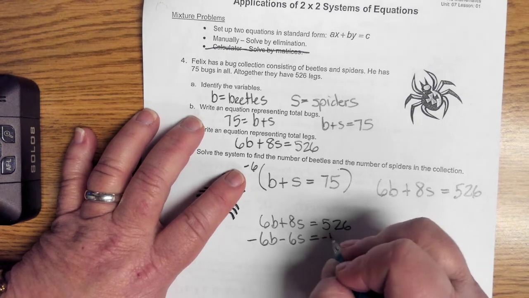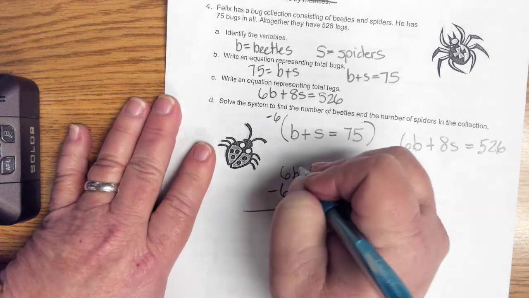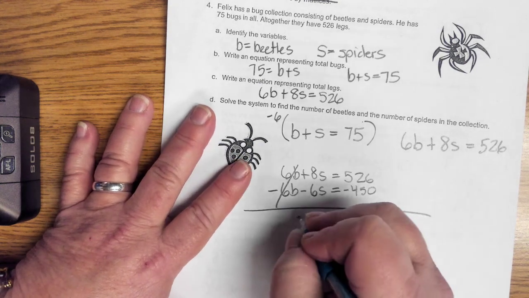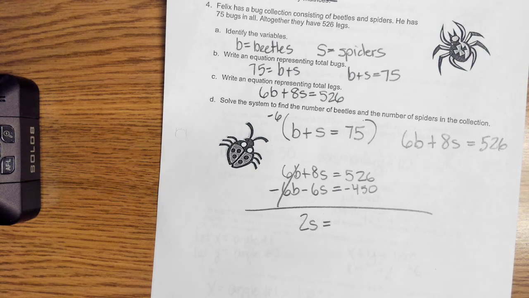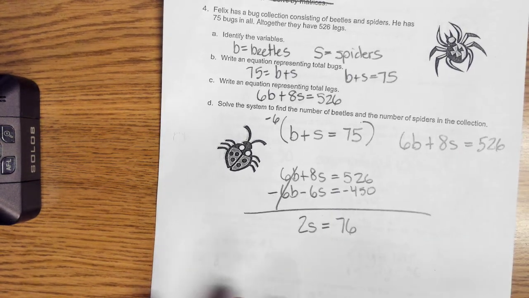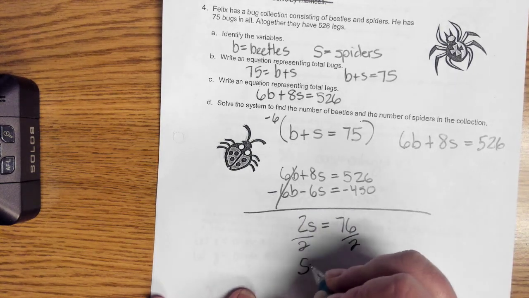Very good. Negative 450. Now, elimination. I love elimination. That goes away, doesn't it? Okay. 8S minus 6S equals what? 2S. And 526 subtract 450 is what? 76. 76 it is. So we are going to do what? Divide by 2. S is equal to what?